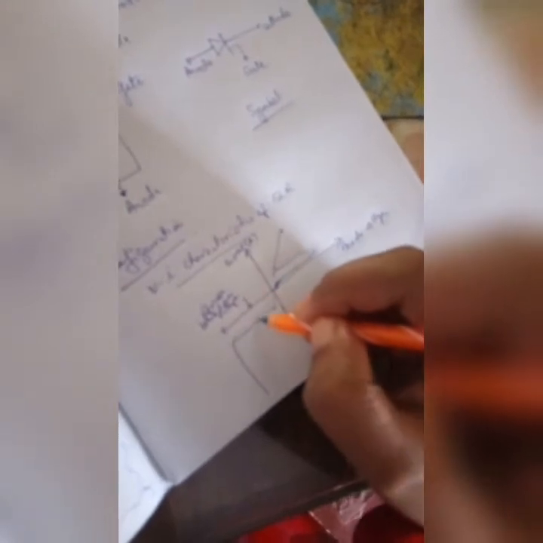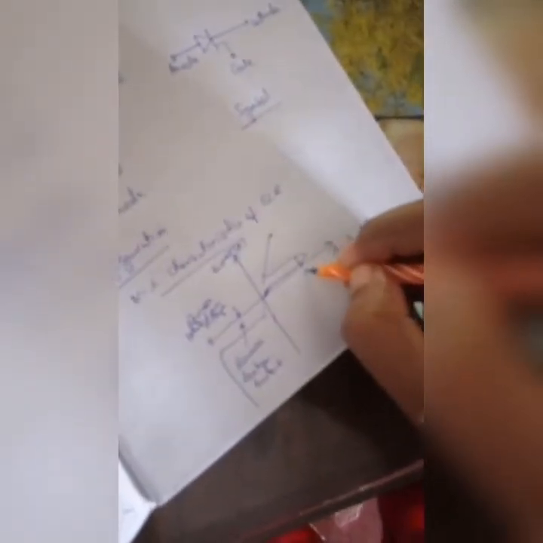This point is called reverse leakage current. Here this point is called forward leakage current.